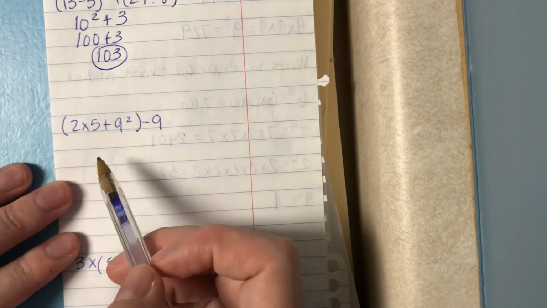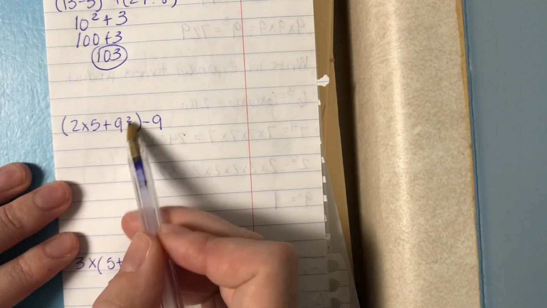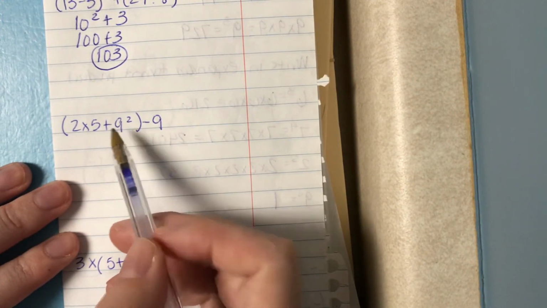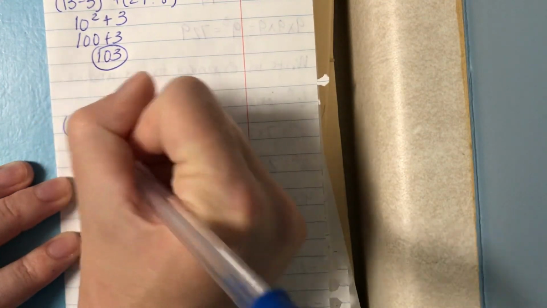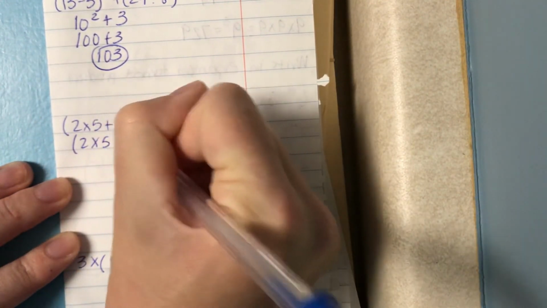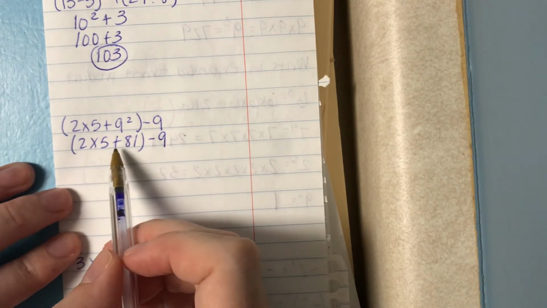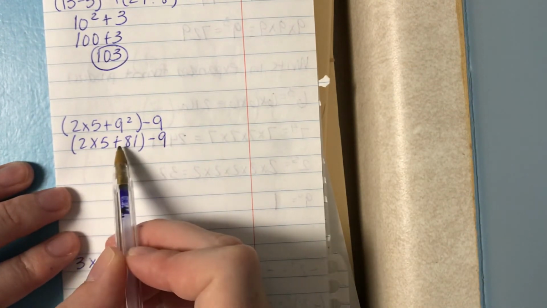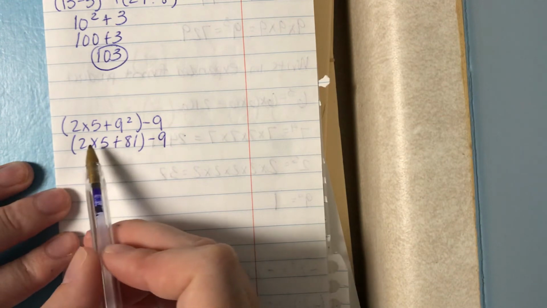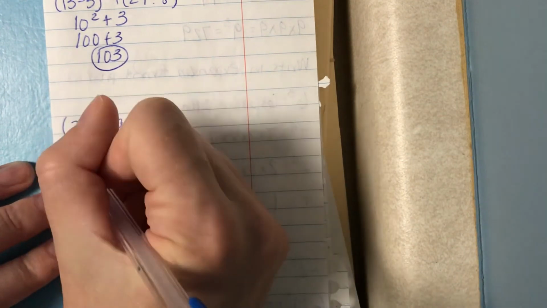Next one, so starting inside those parentheses, I have to start with my exponent first. So 9 squared, 9 times 9 is 81. Okay, so I still have a bunch of stuff in the parentheses. I have to do multiplication before addition. It's just in the order of PEMDAS. So 2 times 5 is 10.